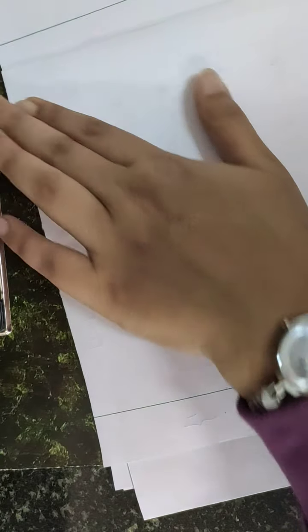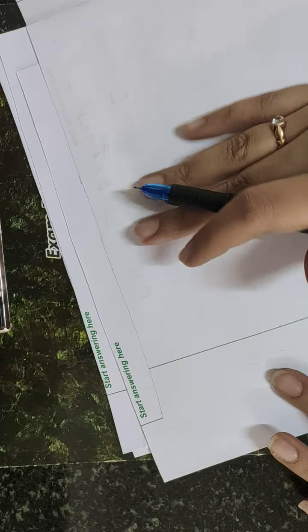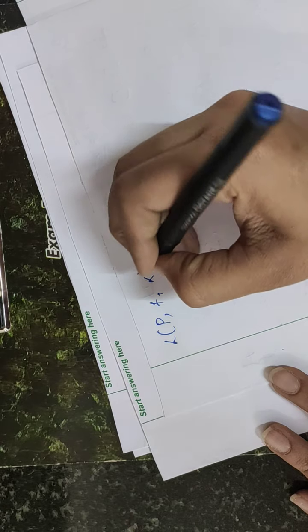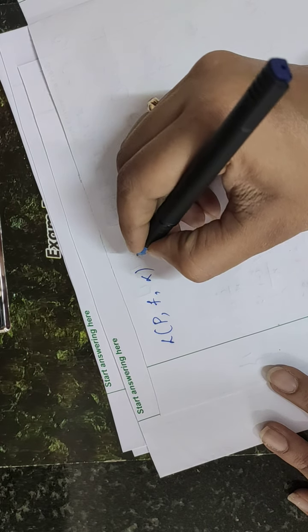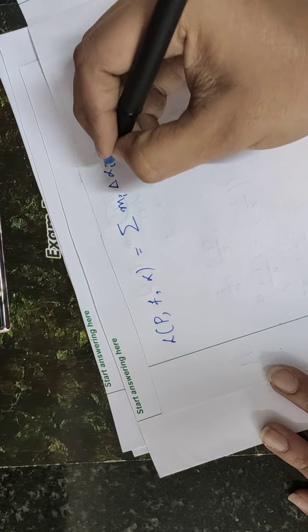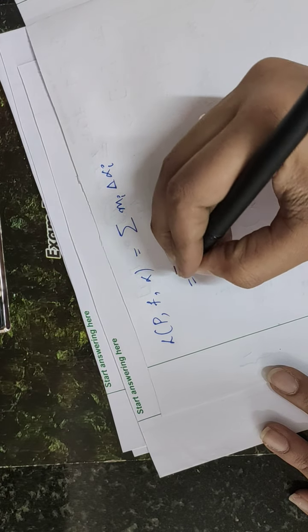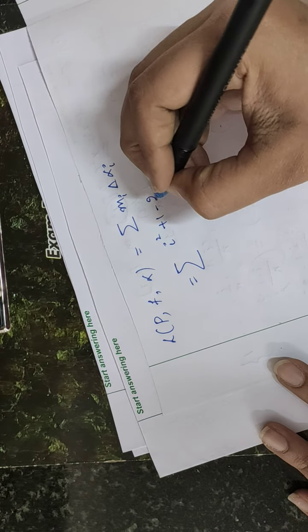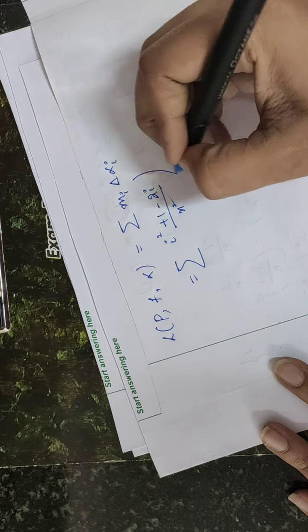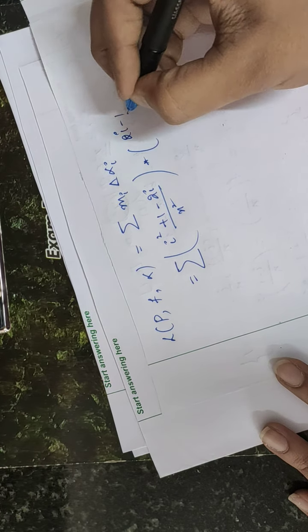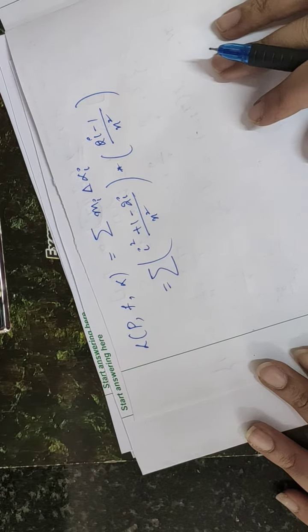Right. So now L of P, f, alpha, we have to find this. So this will be the summation of m_i delta alpha_i. Substitute the values here. What is m_i? It is (i square plus 1 minus 2i) by n square, into delta alpha_i, which is nothing but (2i minus 1) by n square.